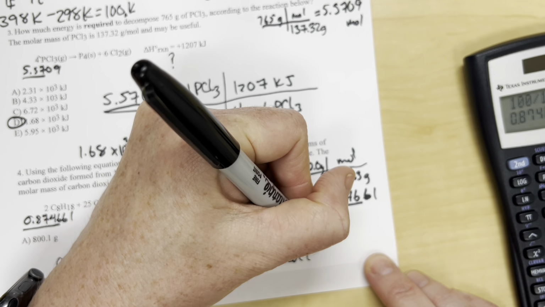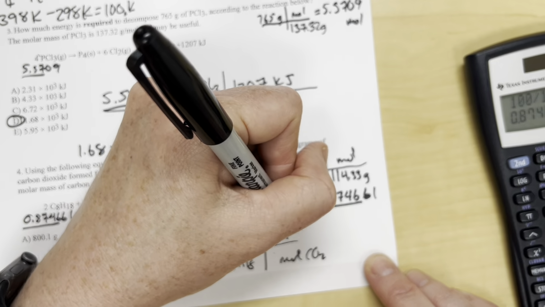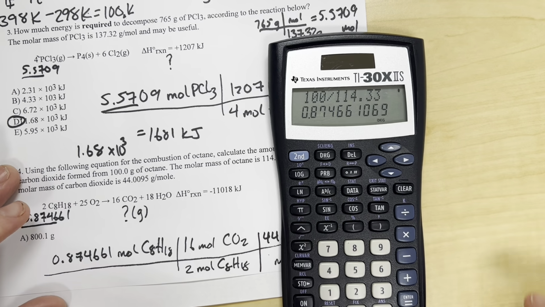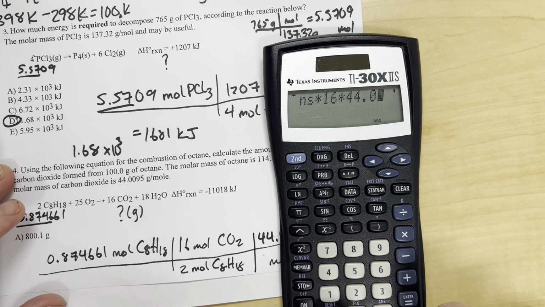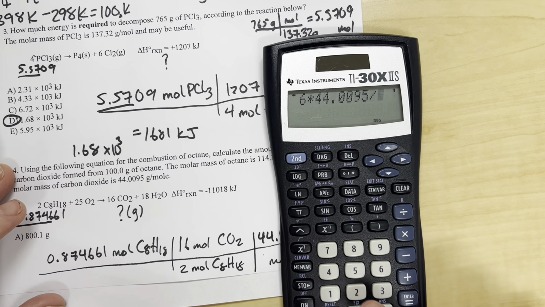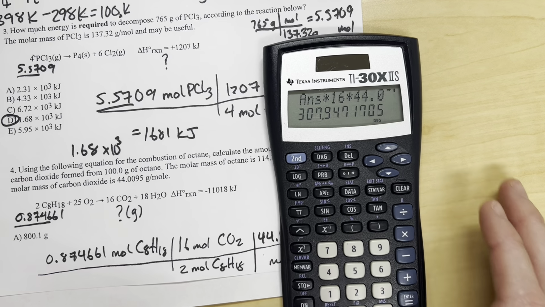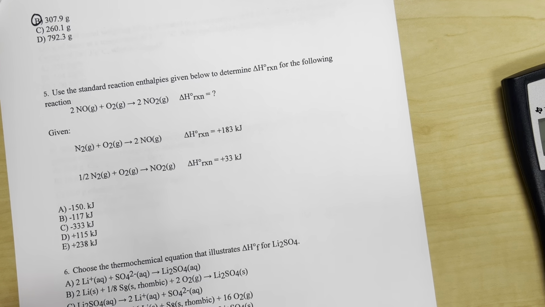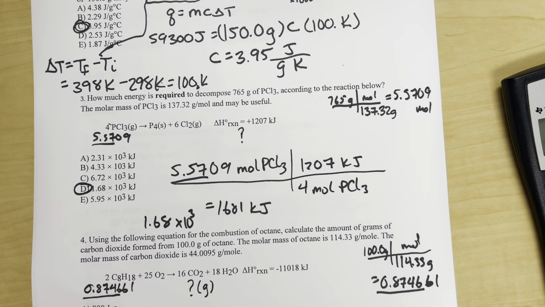We know a mole of CO2 has a molar mass of 44.0095 grams. So take the answer I have, times 16 times 44.0095, and then I'm going to divide it by 2. And I get an answer of 307.9 grams. So on the next page, I see 307.9 grams. There you go, if you needed to look at it a little longer.